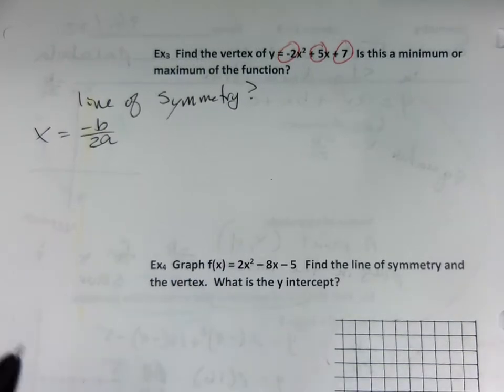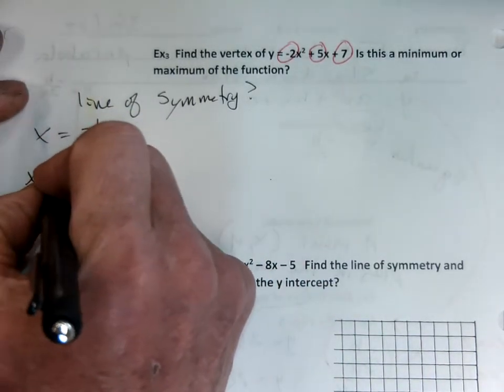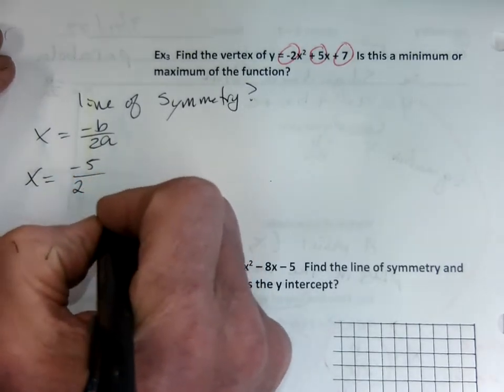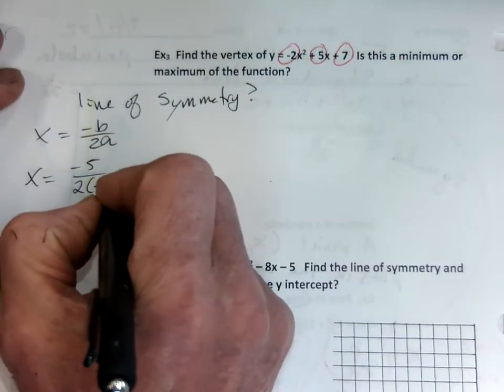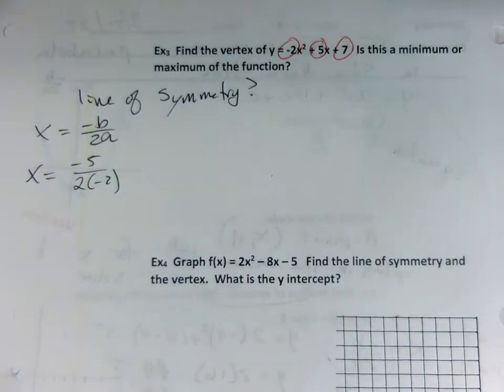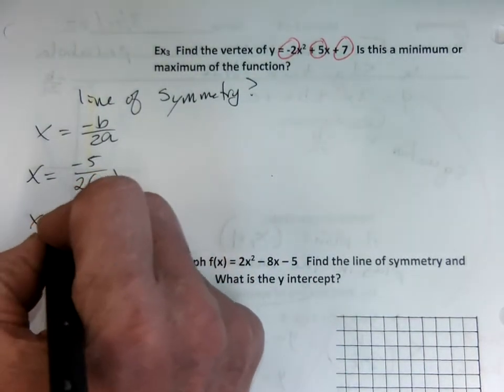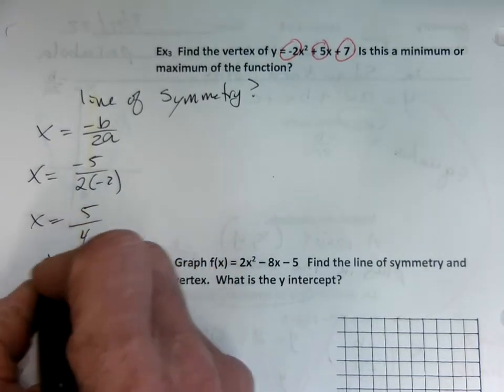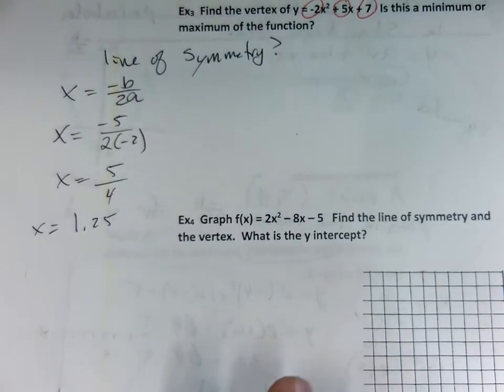So just start there. x equals negative b, which is negative 5, over 2 times the value of a, which is negative 2. Okay? Which is 5 over 4, which is 1.25.